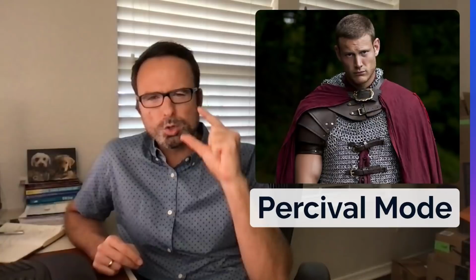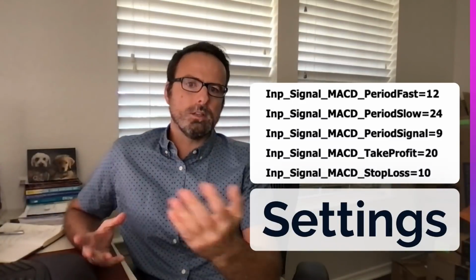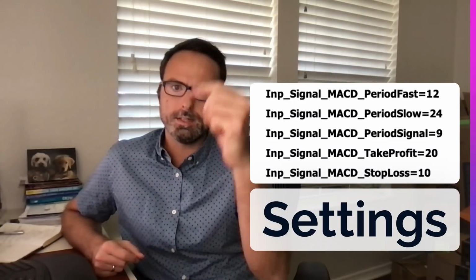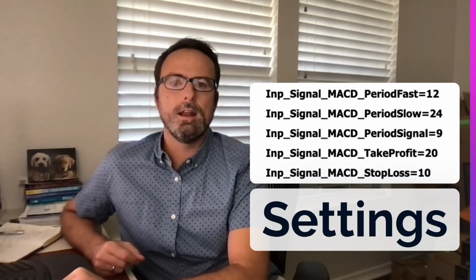And that's where this picture is from. But let's see what happens if we shrink that reward ratio from 2.5 to 1 to 2 to 1. So just showing you what the settings look like. This is what it is. Once again, same MACD, 20 to 10. Percival mode. Let's see what you got.